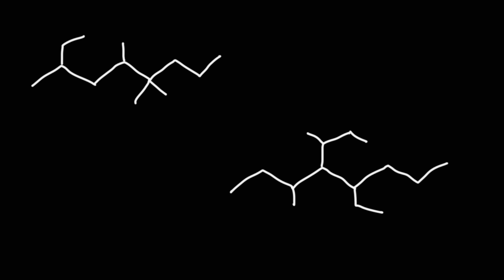Looking at the example on the top left, what you need to know is that we need to identify the longest chain. The longest chain is not 8 carbon atoms. Instead, the longest chain is here.